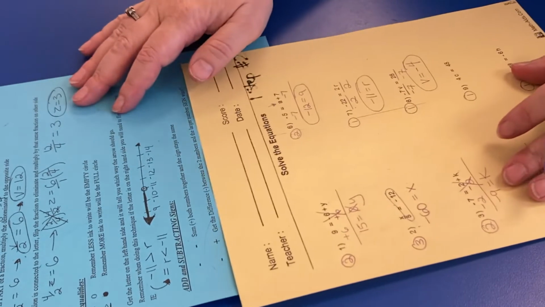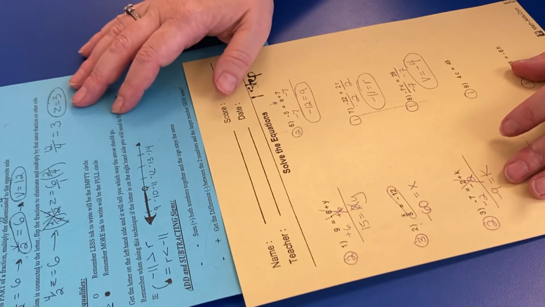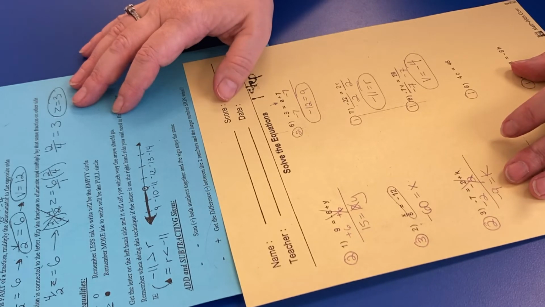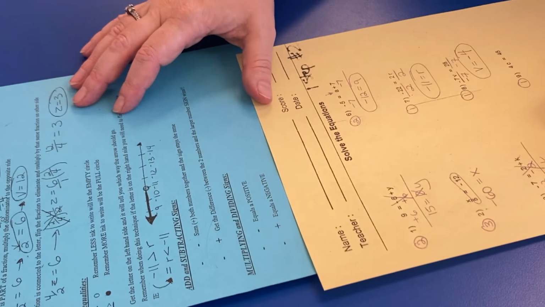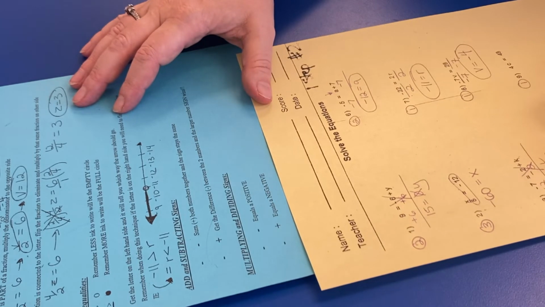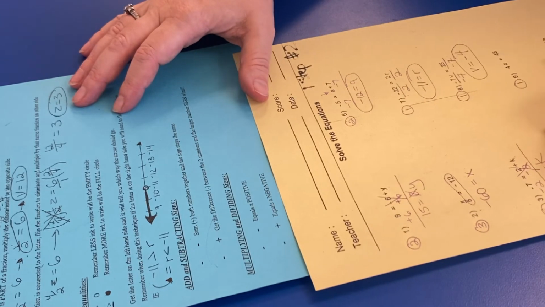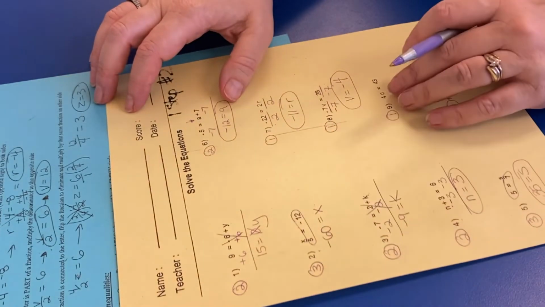So remember, here's the adding and subtracting. When we're adding and subtracting signs, these are the rules. And if we're multiplying or dividing signs, these are the rules. So you can refer to that as well. Okay, so we're going back up.